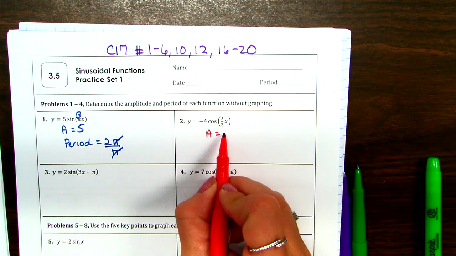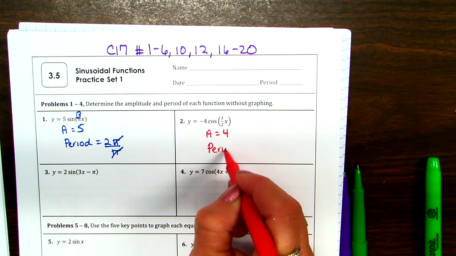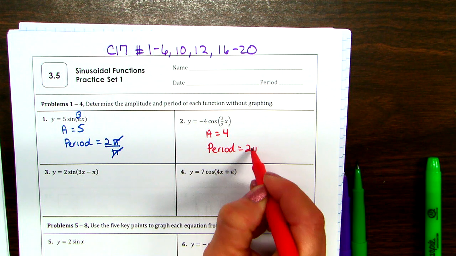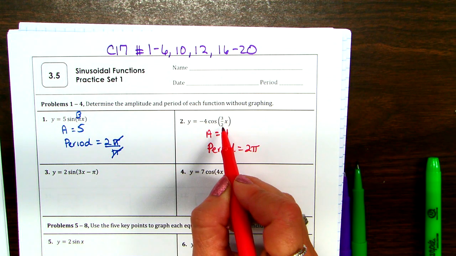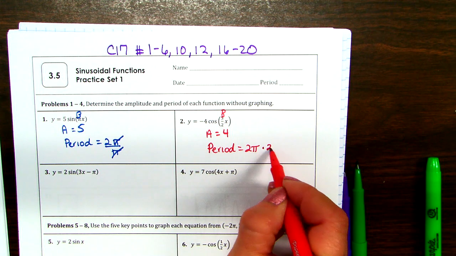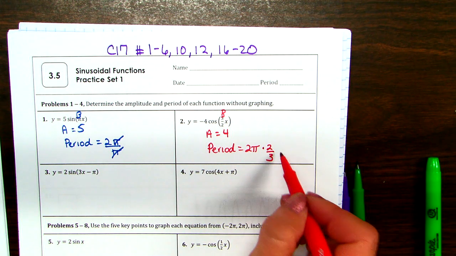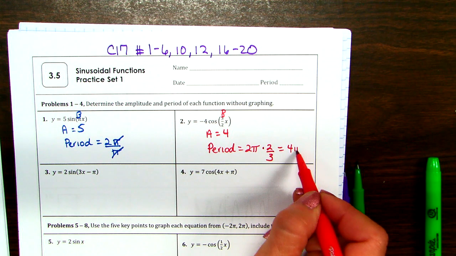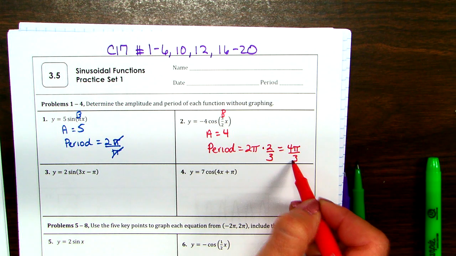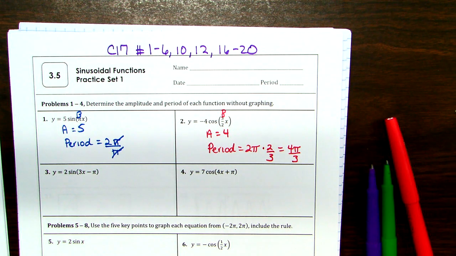What's the amplitude? 4. The period is 2 pi. Oh, unless there's a b. And there is. So I'm going to multiply by the reciprocal. Keep change flip if you want to, and then you end up with this, which is 4 pi over 3. Can't simplify that fraction, so just leave it.